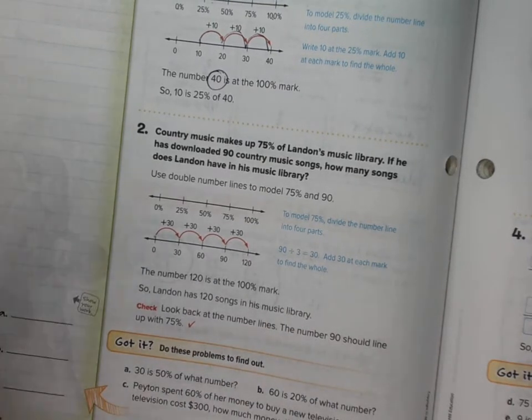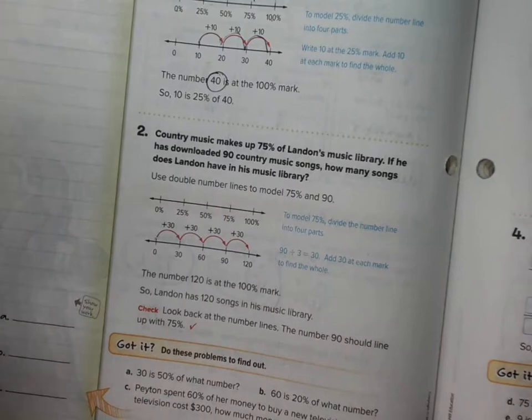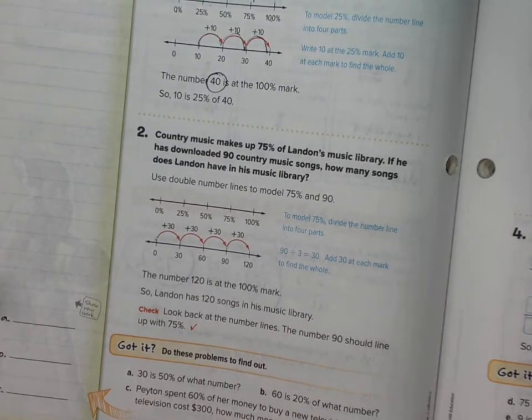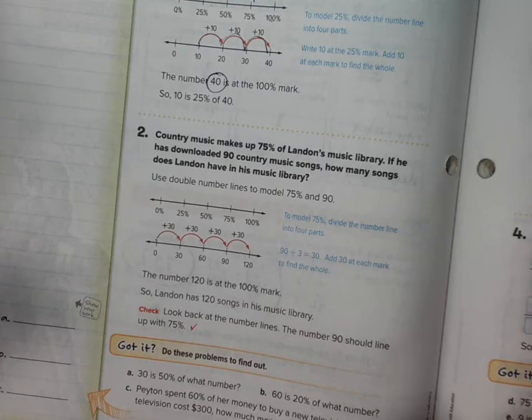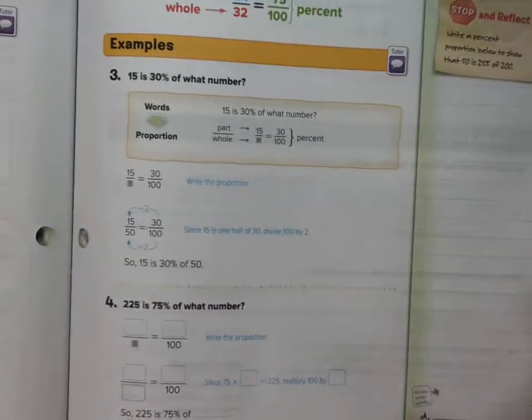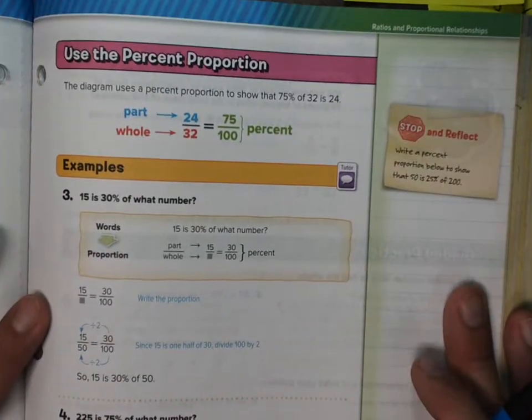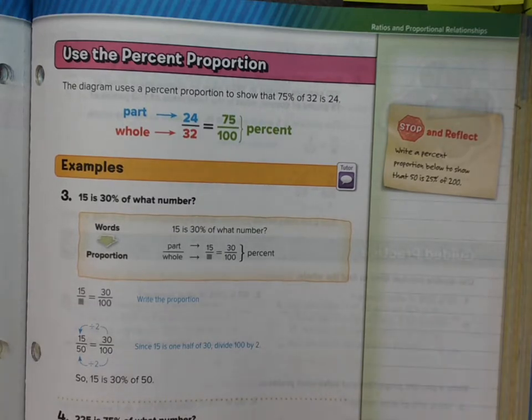Okay, so switching gears a little bit, getting away from the number lines. I know that was confusing. I don't really understand it myself, I'm not going to lie to you. That's why I prefer this method, the percent proportion, because this is what we talked about on the first page.